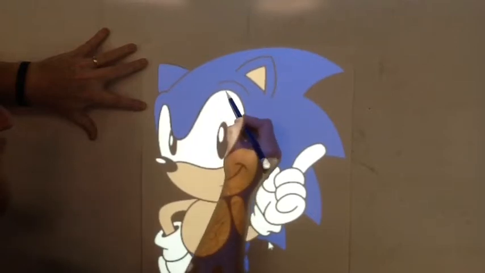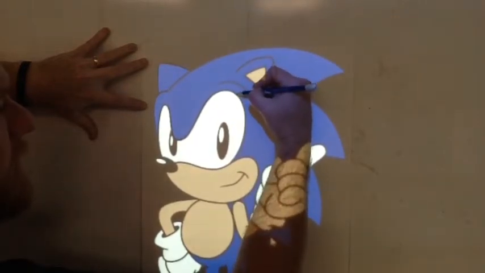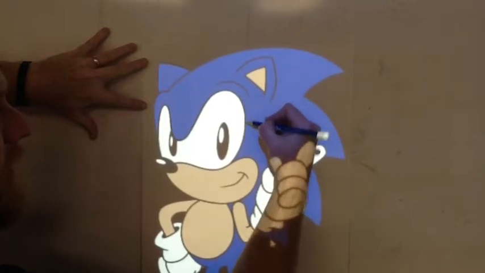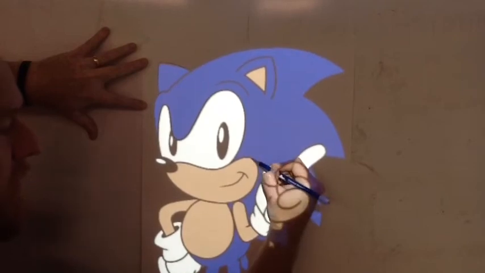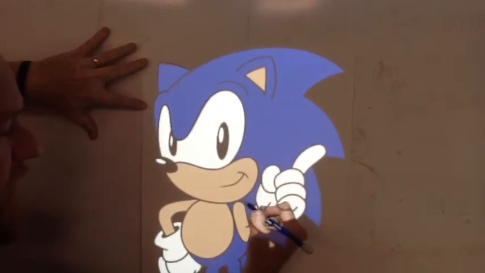This line doesn't have to be perfect. We are going to use either a black crayon, a marker, something to go over this line to make it a permanent line, once we get all of it just sketched in with a pencil.